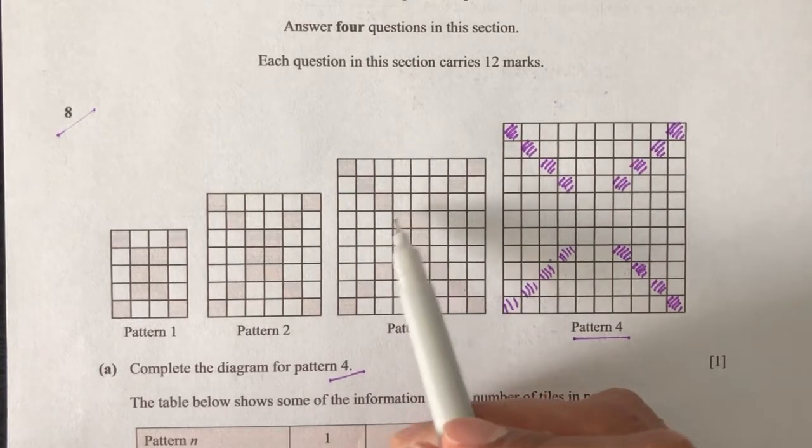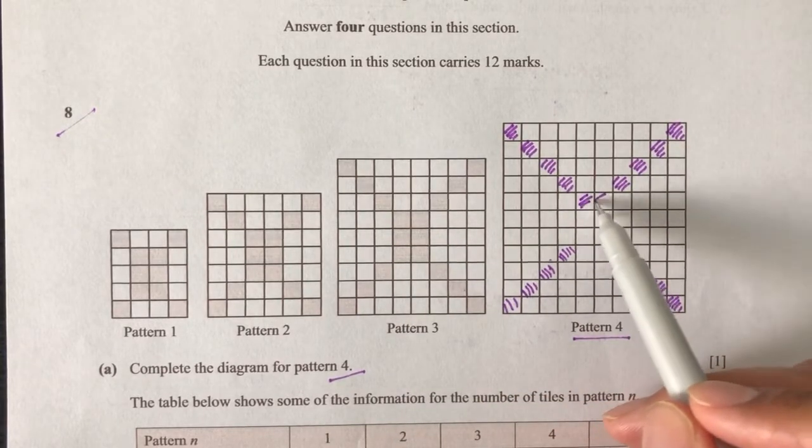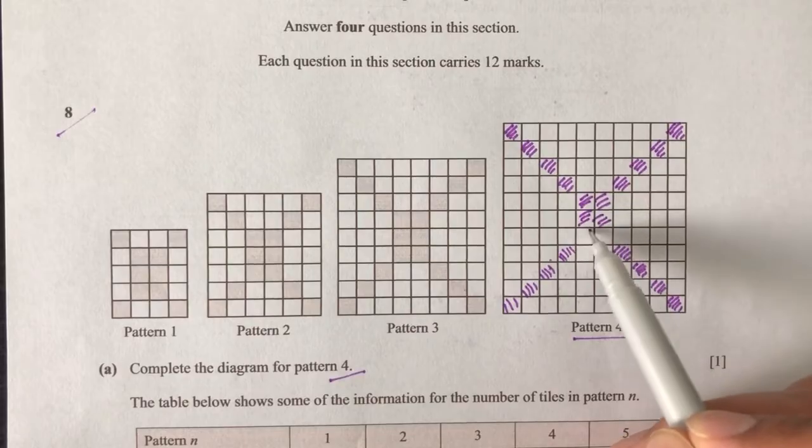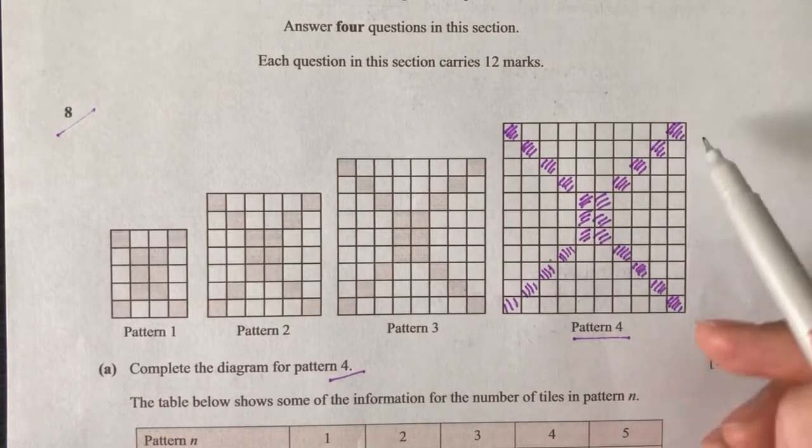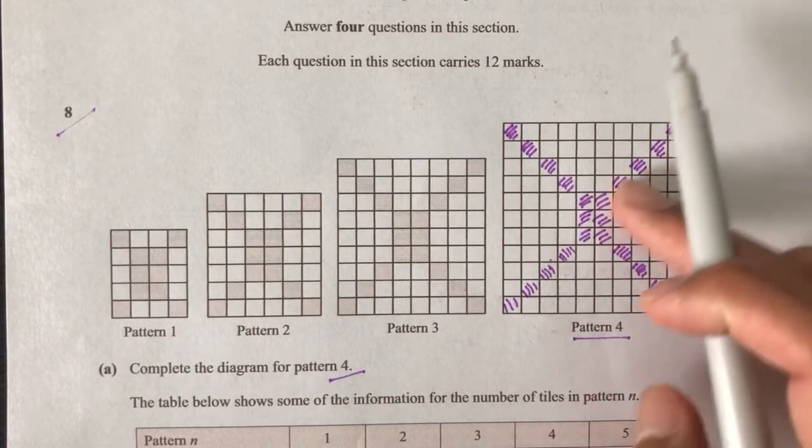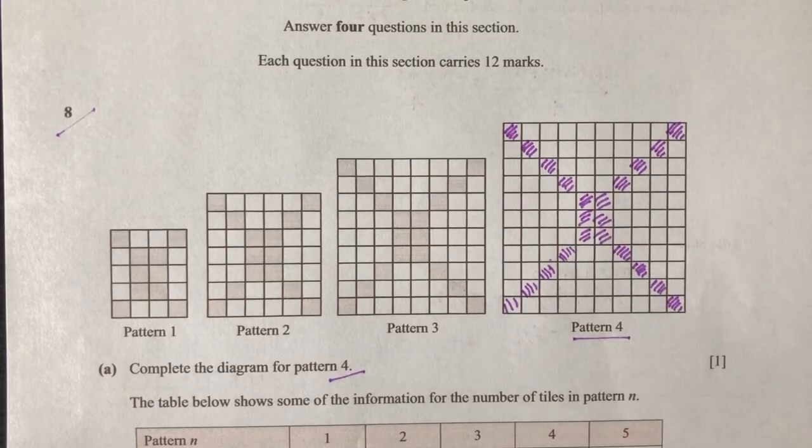And now we have to shade the same 6, which is in the middle. So 1, 2, 3, 4, 5, 6. So make sure you shade them properly, but you will have this shape for pattern 4.